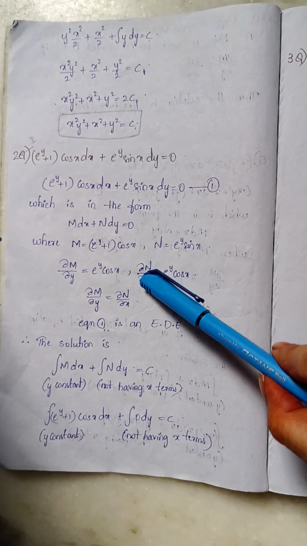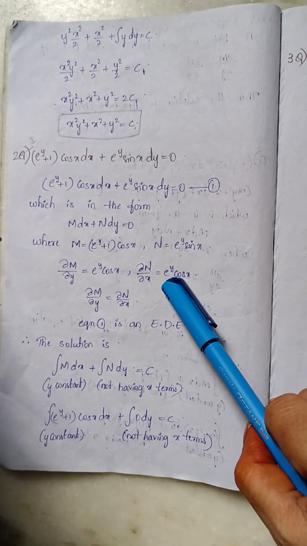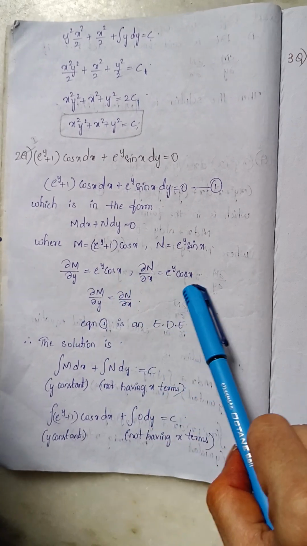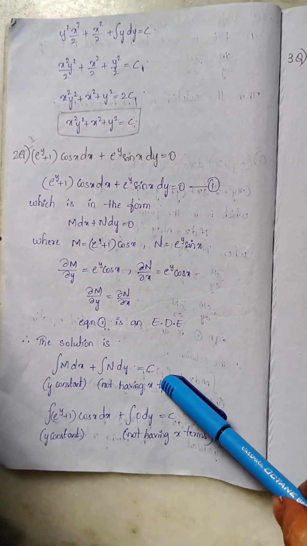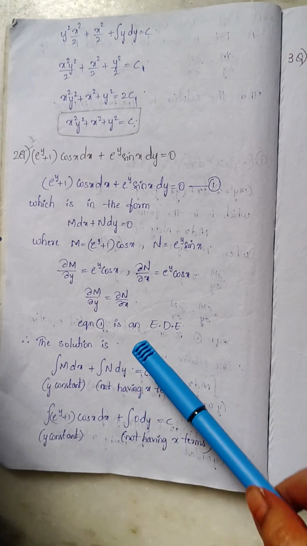Similarly, ∂N/∂x means with respect to x, which one is constant here? e power y is constant, take it as it is. The derivative of sin x is cos x. Now both values are equal, so it is an exact differential equation and the solution method is the same as before. And now substitute the M and N values here and see.